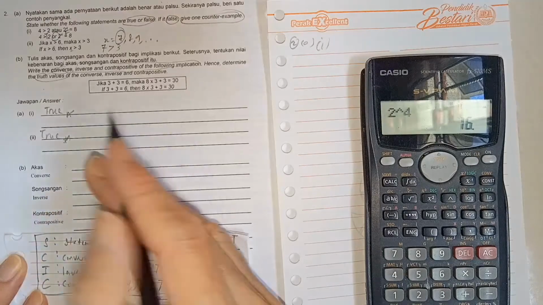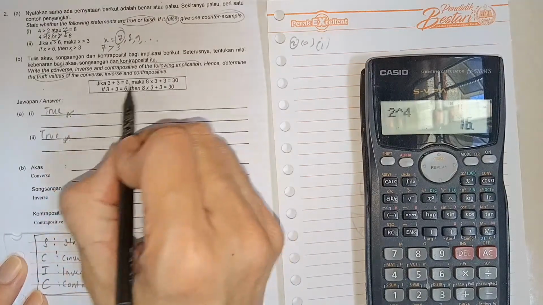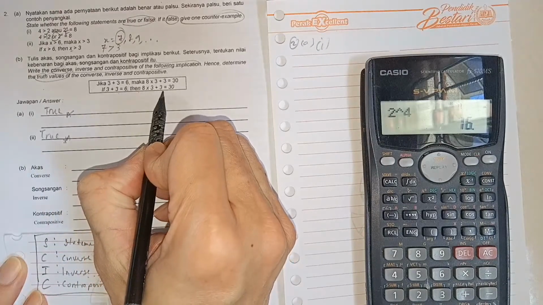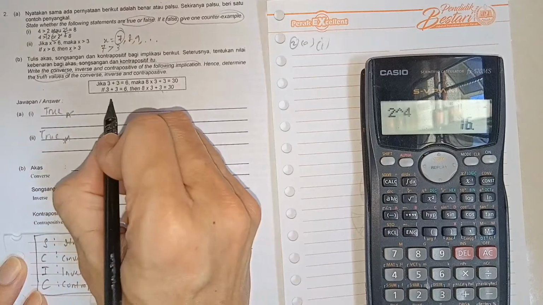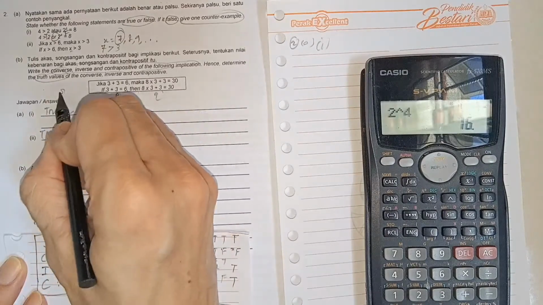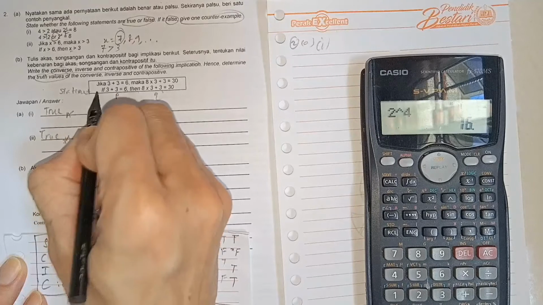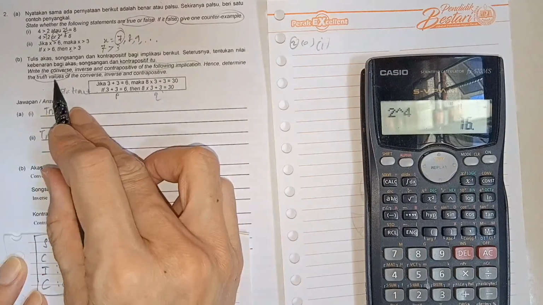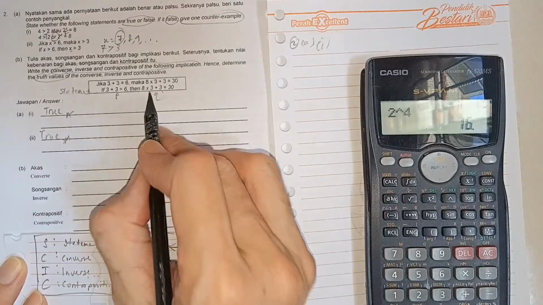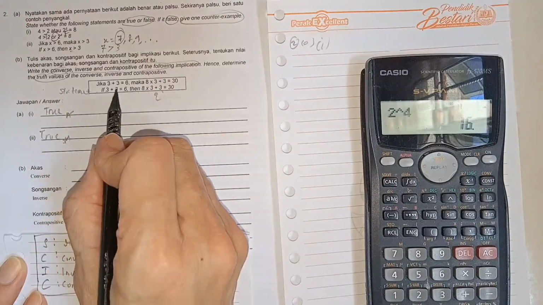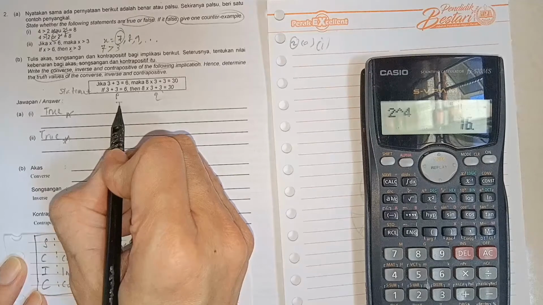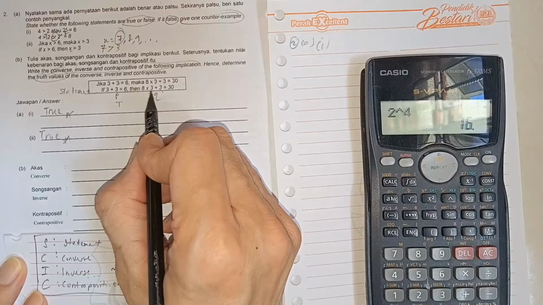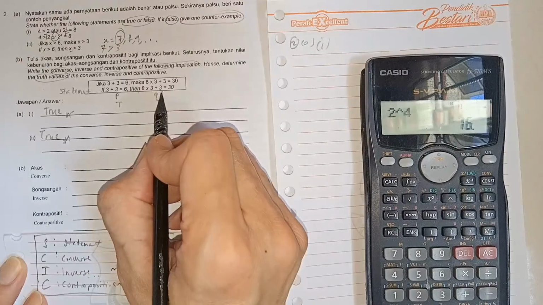This is a statement: if this one, then this one. So we start with the statement. This is P, this is Q. They want us to find the truth value, whether this statement is true or false. 3 plus 3 equals 6, true. 8 times 3 plus 3: 8 times 3 is 24, 24 plus 3 is 27, so it's false.